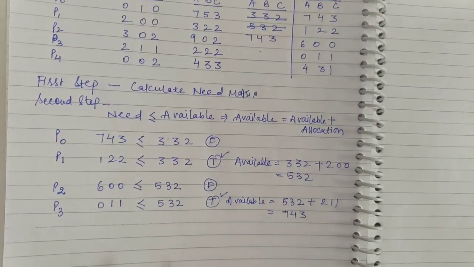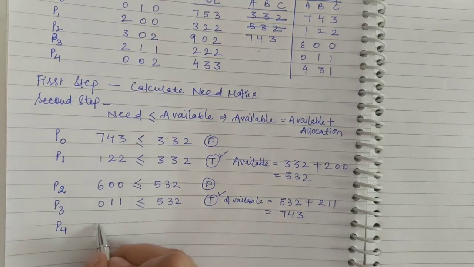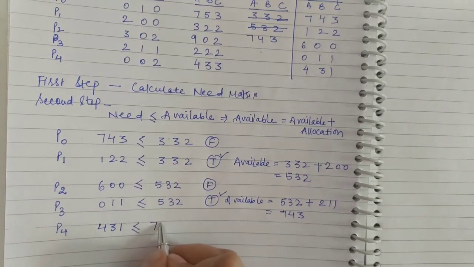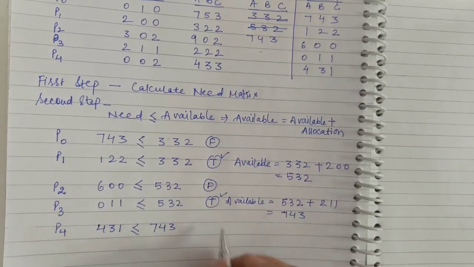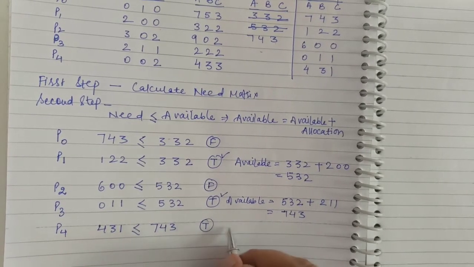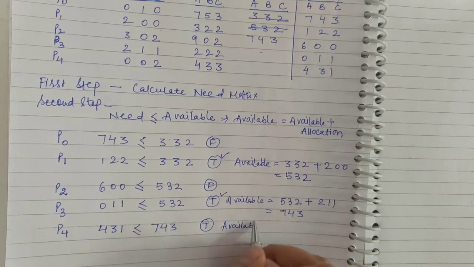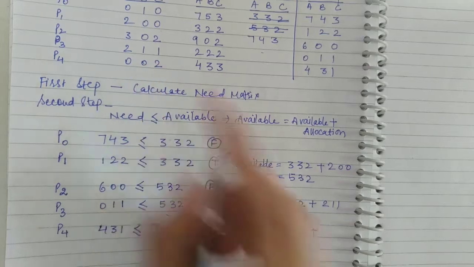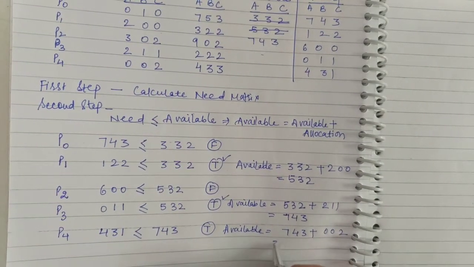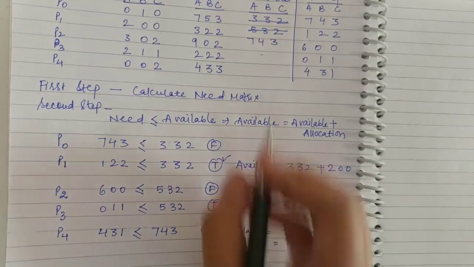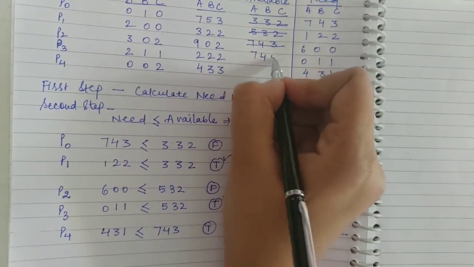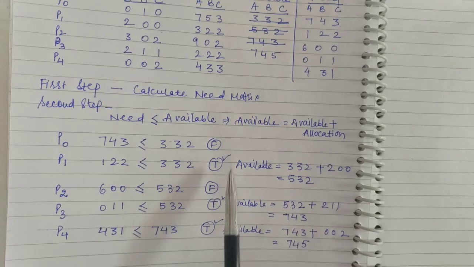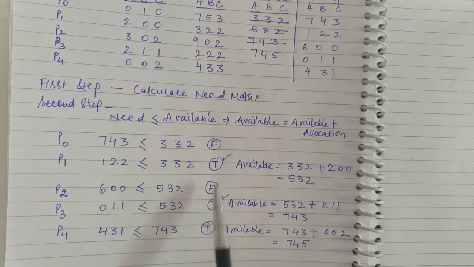Likewise for process P4, we will check the need of P4 is 431 and it is less than our new available 743. Yes, it is also true. So we'll update the available again. It is 743 plus the allocation of P4. It was 002, so it becomes 745. So we'll update here 745. Again we'll see that these two processes are having false value.